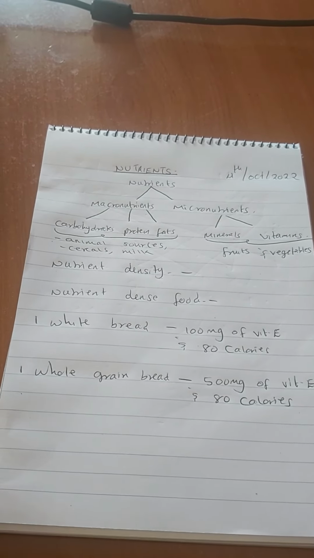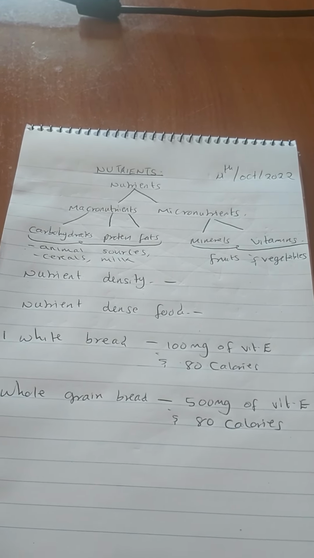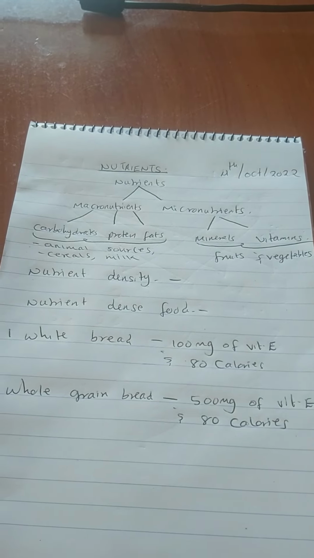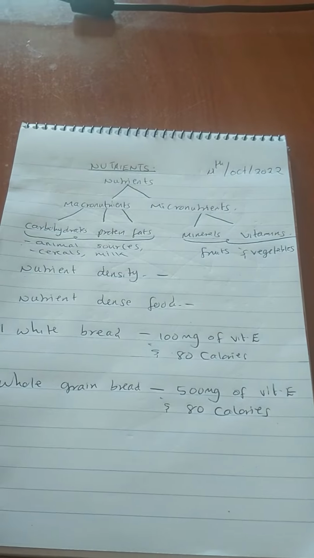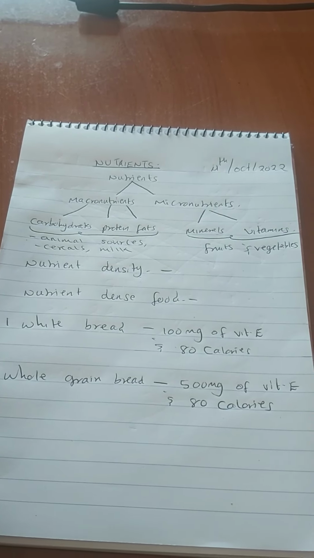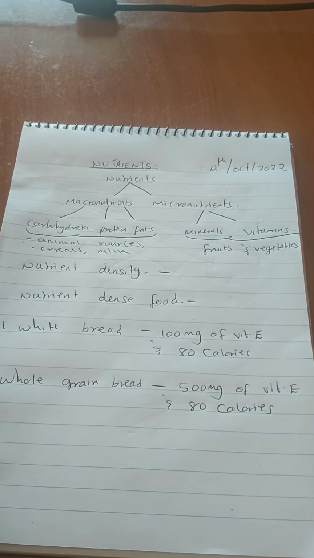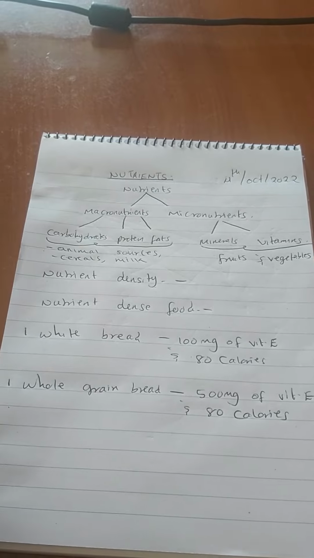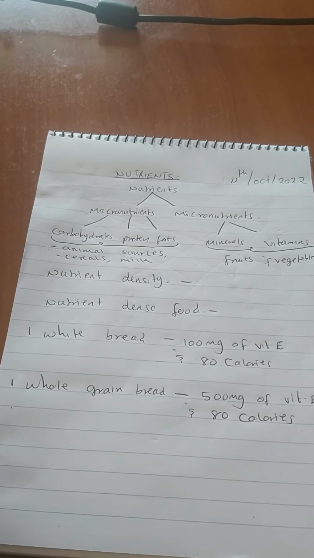Therefore, when we talk of nutrient dense food, we are referring to foods that provide a substantial amount of vitamins and minerals and relatively very few calories. So when you compare the amount of vitamins and minerals that you're obtaining from that food item, the micronutrients are quite high in relation to the calories obtained.